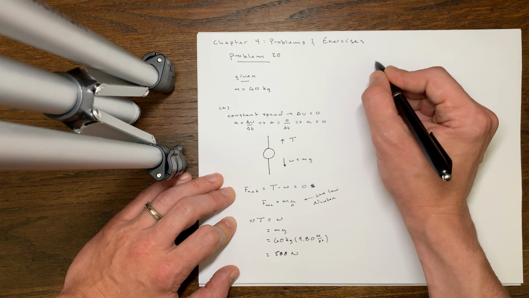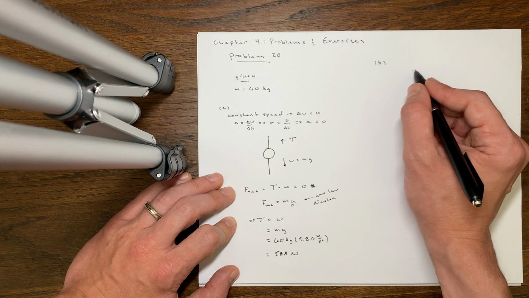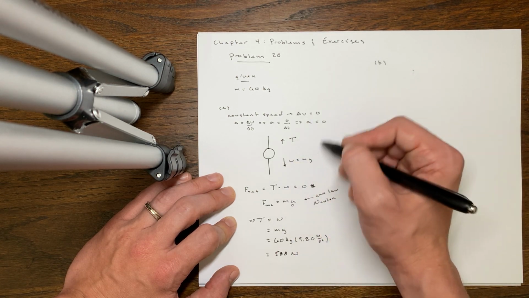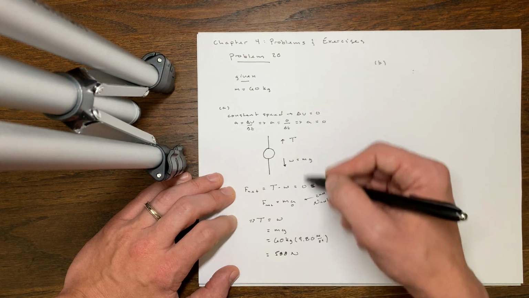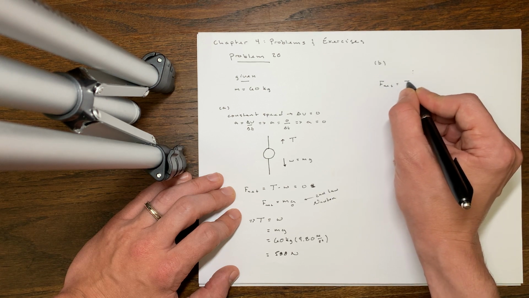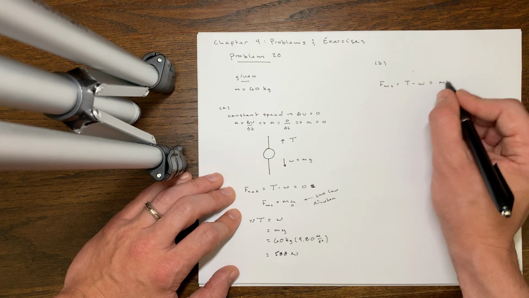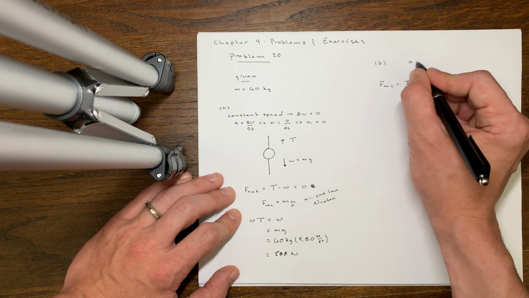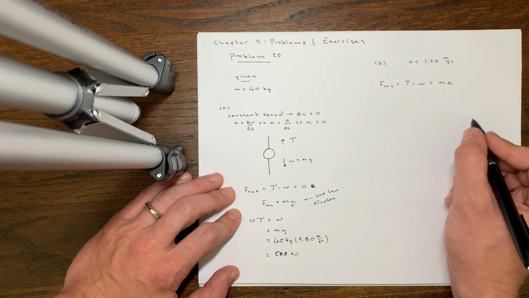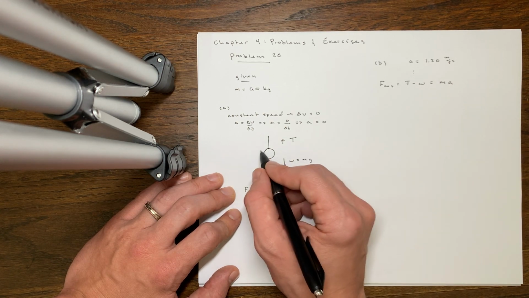And then let's have part B. Part B says that now they're moving with an acceleration. So we can use these same equations, but now F net is equal to T minus the weight, which is equal to m times a. A is not 0 anymore. They say a is 1.20 meters per second squared. So it's pretty straightforward, with the same diagram. It's just that now they're moving.